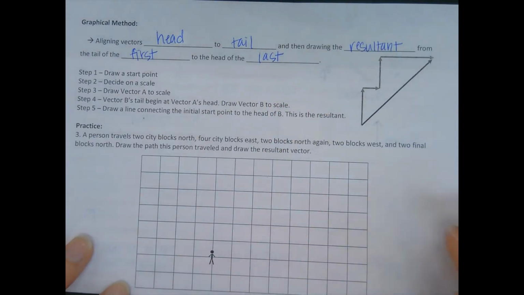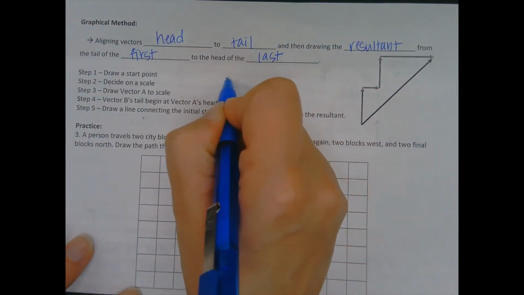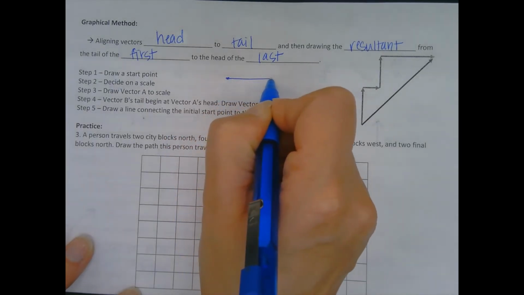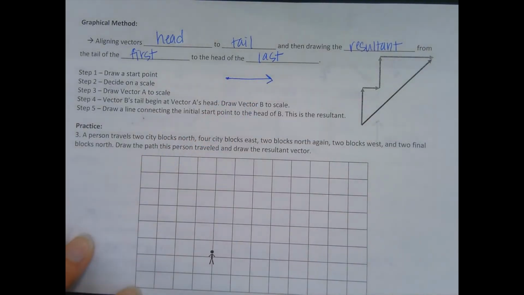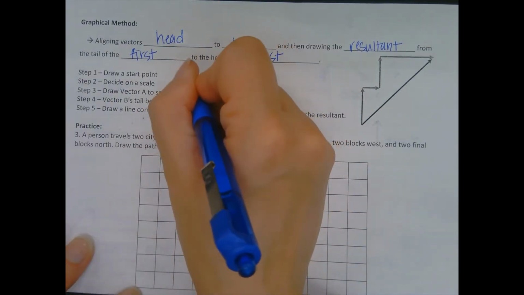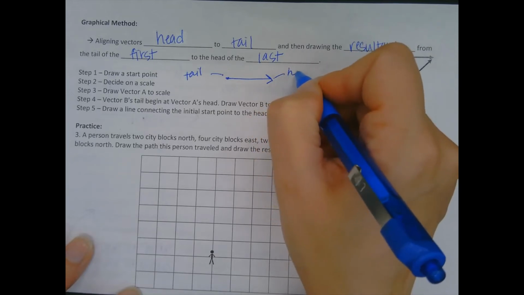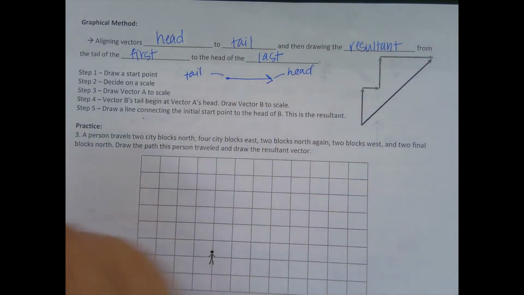Okay, what is this head to tail business? What does it mean? If I'm drawing a vector, I start somewhere, and I draw it in a specific direction with an arrow. This part is called the tail of the vector. This part is called the head of a vector.